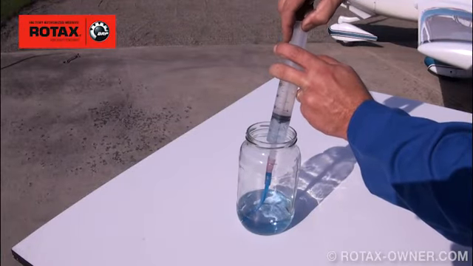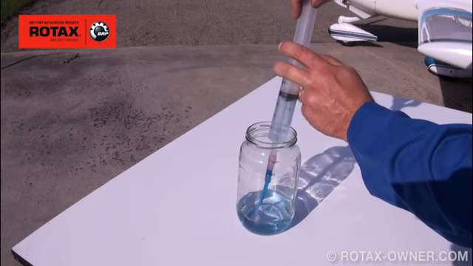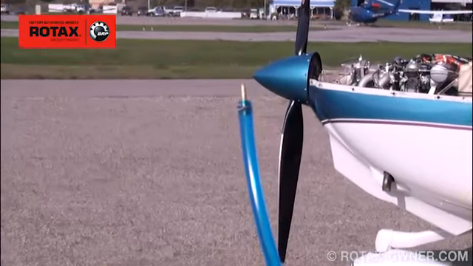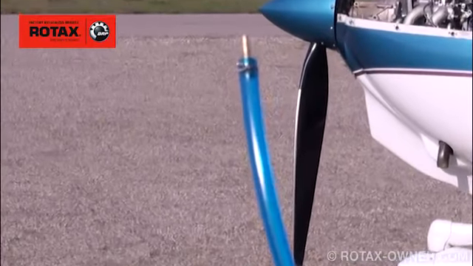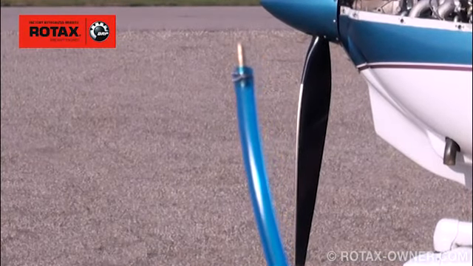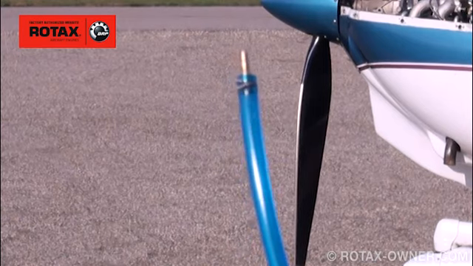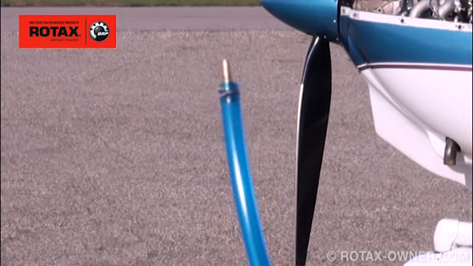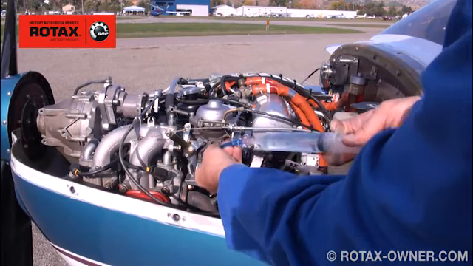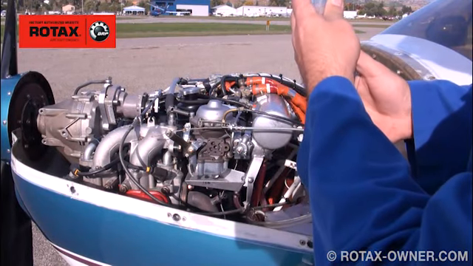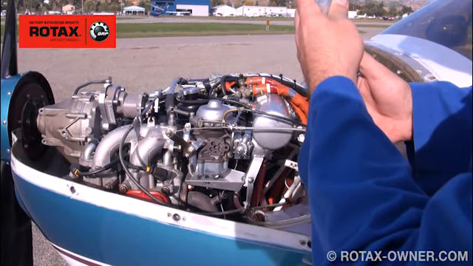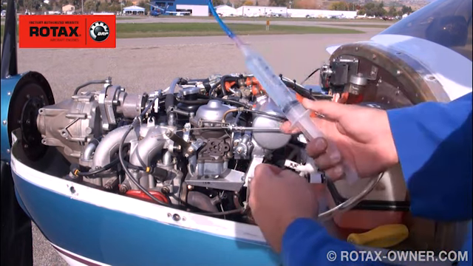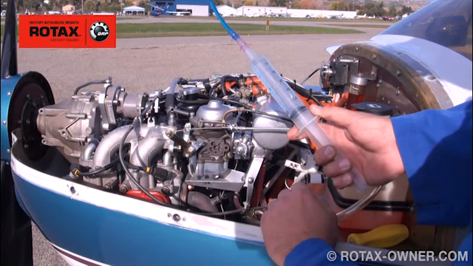Fill the syringe with at least 50 milliliters of fuel. The syringe must be connected to the diffuser tube adapter using a transparent fuel hose so that any air bubbles can be seen and expelled. The fuel hose and adapter must remain free from air bubbles, so maintain a slight positive pressure on the syringe plunger to prevent the drawback of air into the hose.